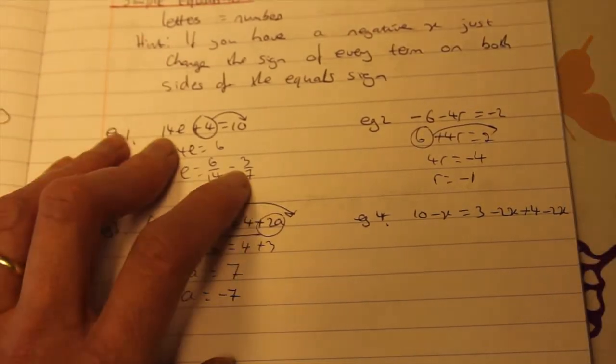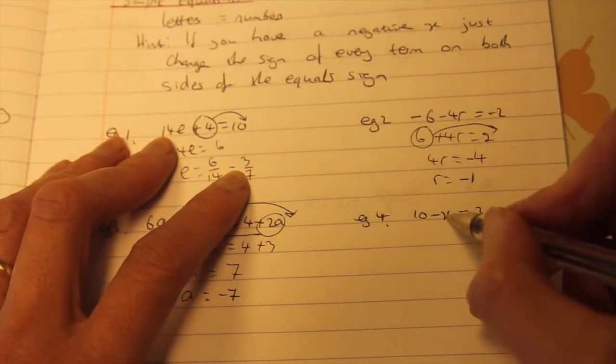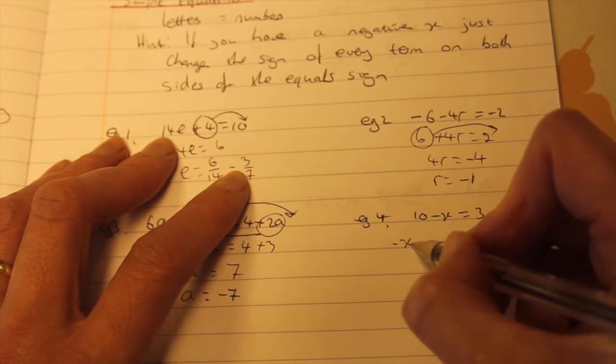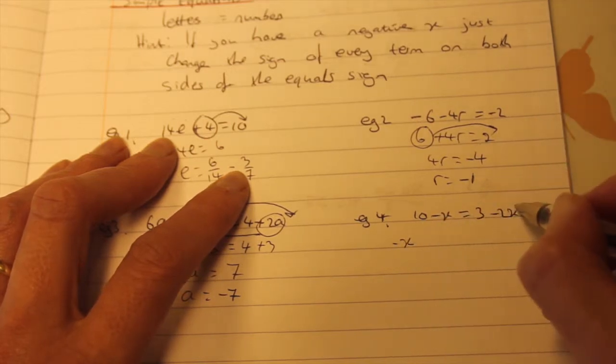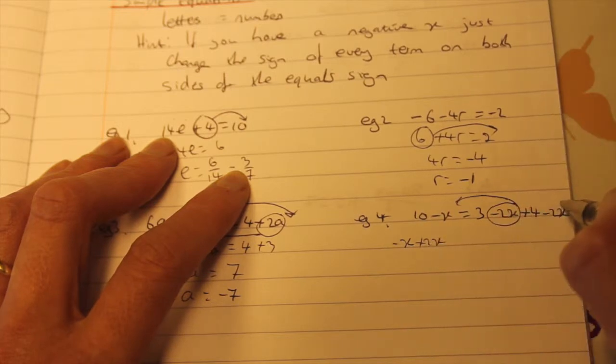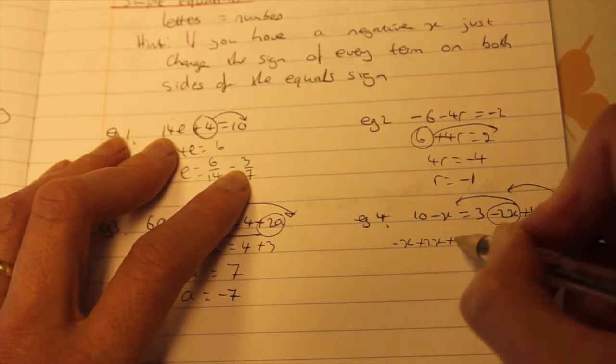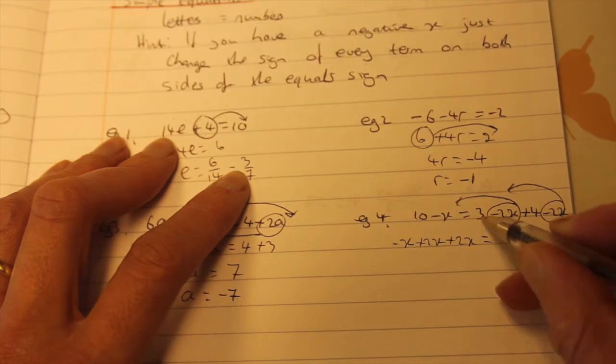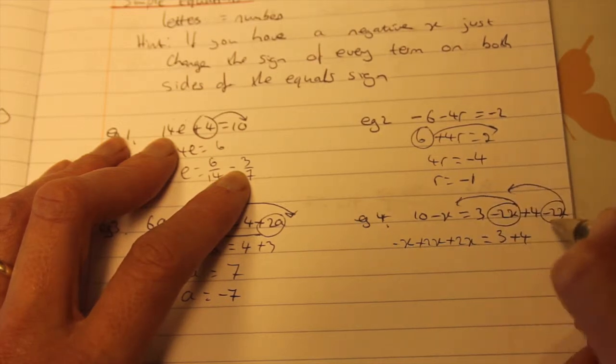Example 4 is exactly the same. I'll do my letters first. Negative x is fine. We're at the other side of the equal sign now. That must come over to be a positive 2x. That must come over to be a positive 2x. Now do your numbers. 3 and 4 are fine. So 3 plus 4.